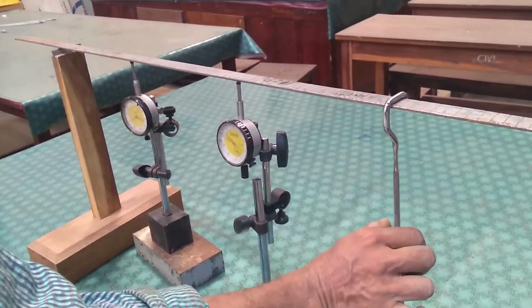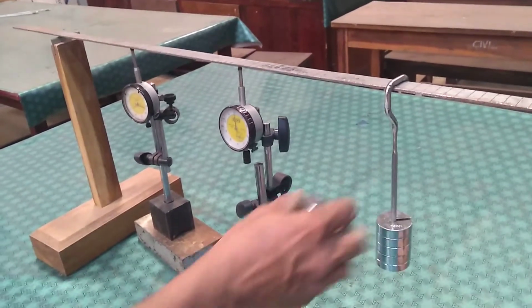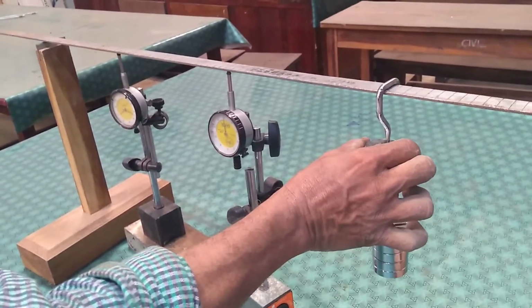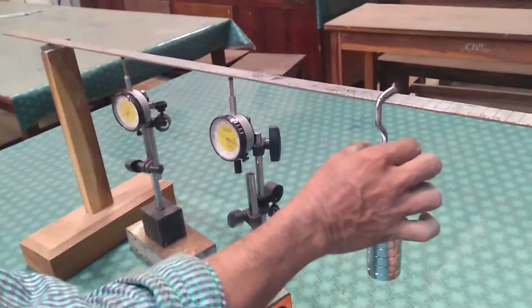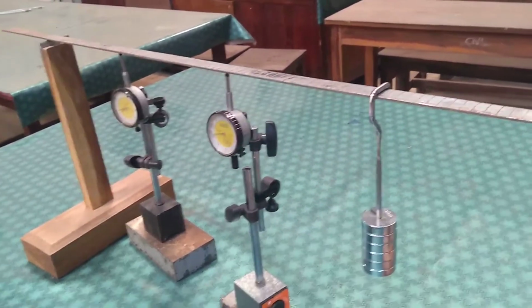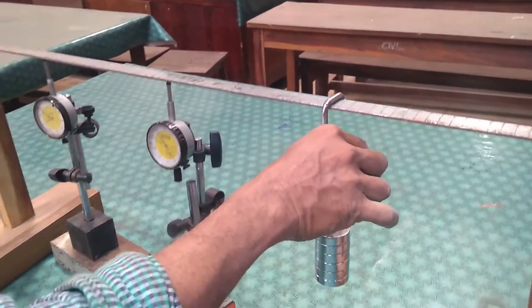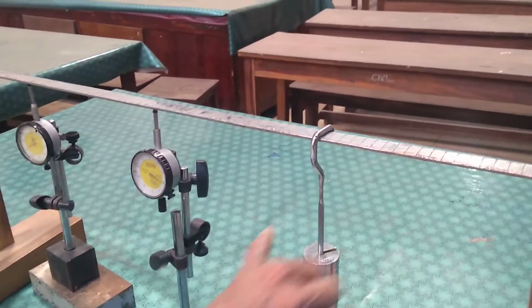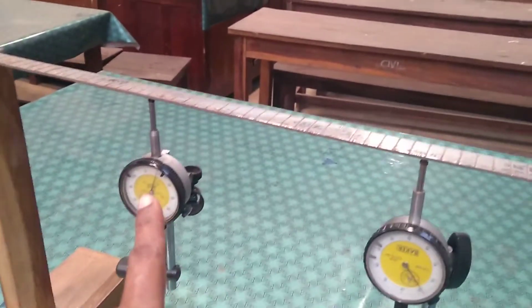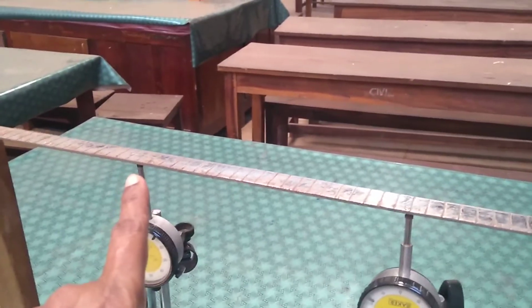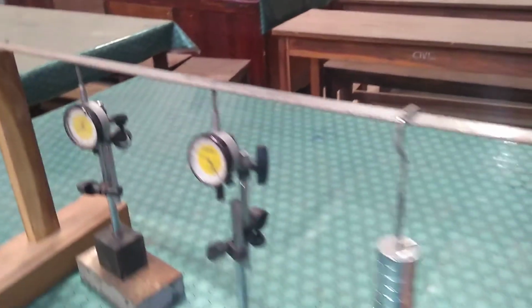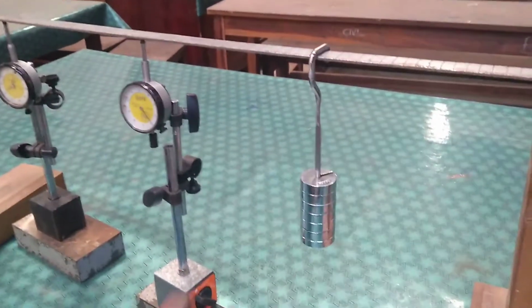So this is the increasing order of weights. When you add each weight, you can measure the corresponding deflection in the dial gauge provided at the first quarter span. So after keeping all the weights on the hanger, this is the total weight. For this total weight, you measure the deflection that is coming in the dial gauge provided at the first quarter span. Then after that, you remove the weights one by one.